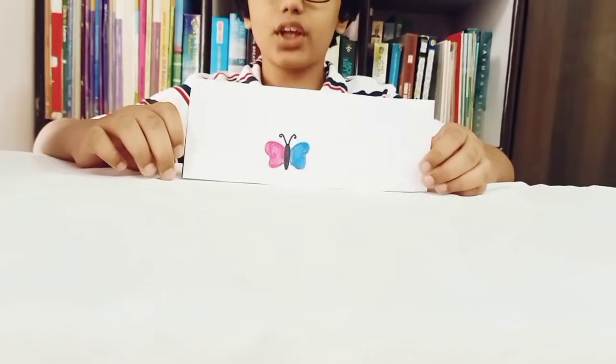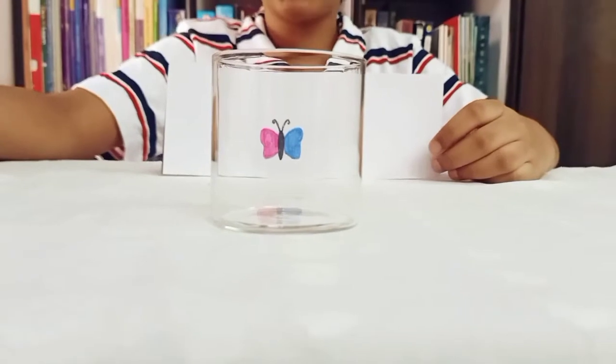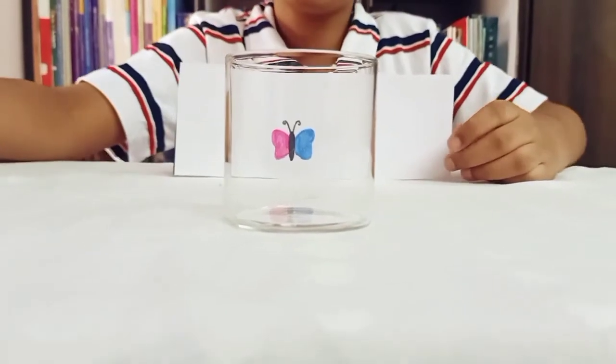Let's learn something very interesting today. See, I've drawn a butterfly. The pink wing is at the left hand side and the blue wing is at the right hand side. Now I'm putting a glass in front of my drawing. I'm putting water in this glass and see the magic.